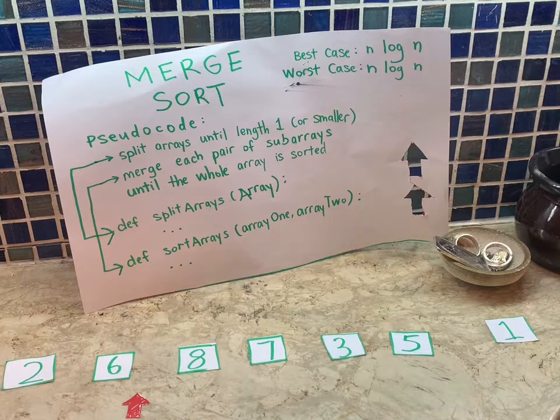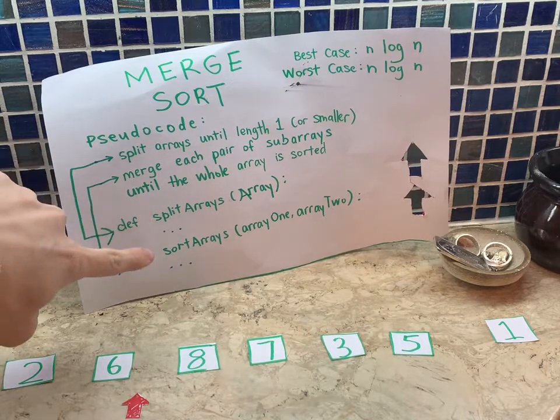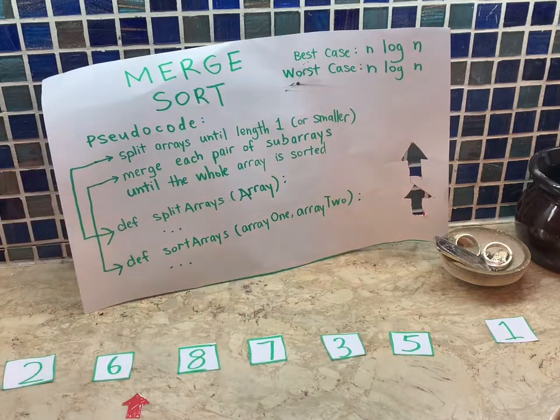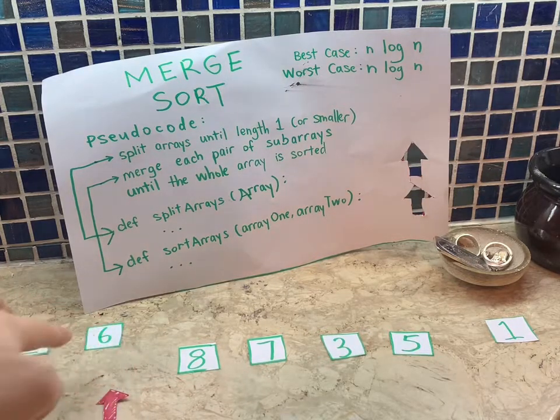Now that we're done splitting the arrays, we are going to move on to merging them. So sort arrays takes in 2 sorted arrays and returns a big sorted array, the merged array. The red arrows in this video represent pointers.